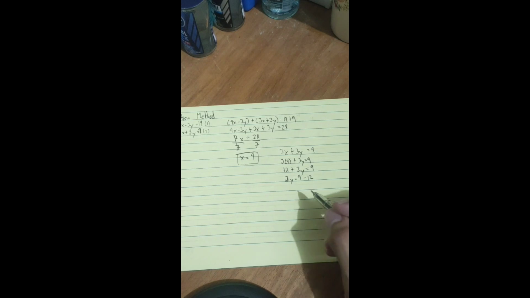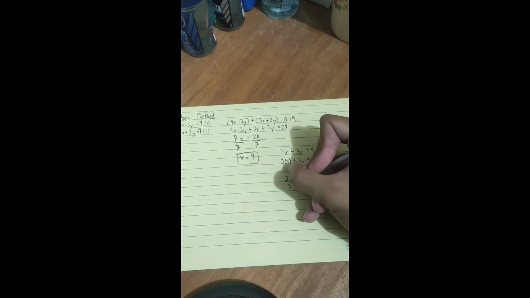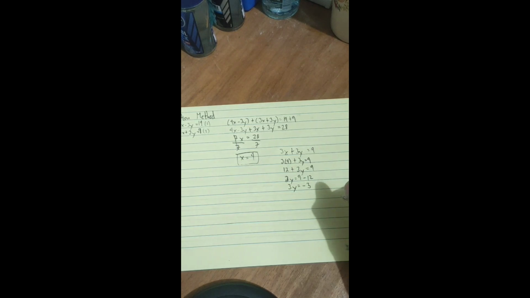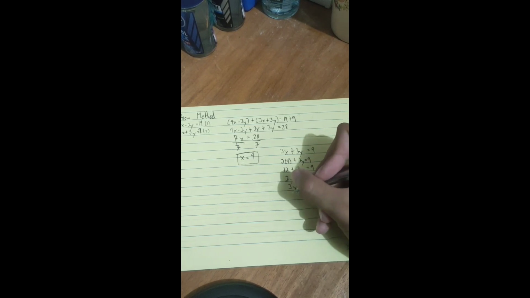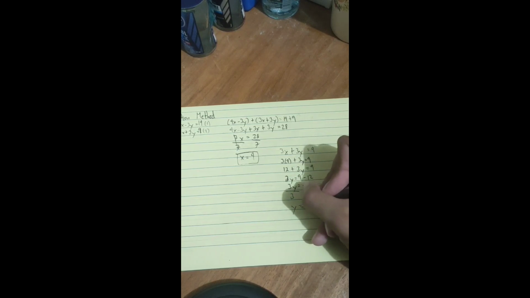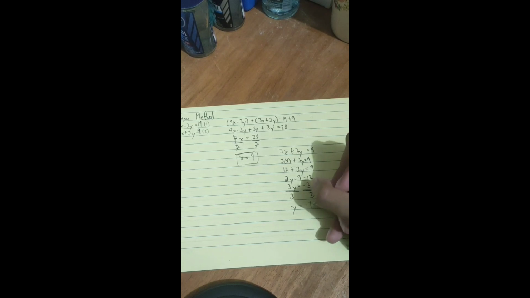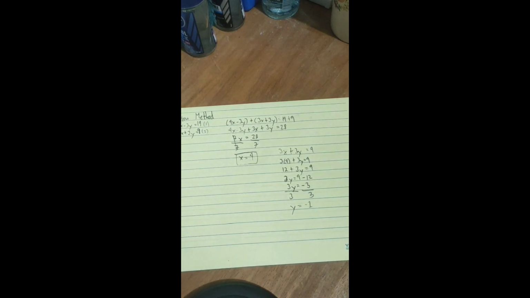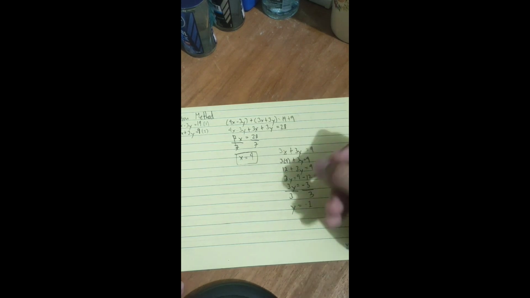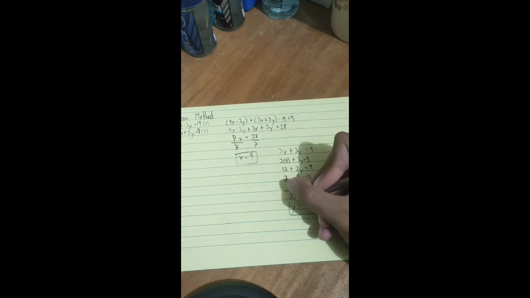And then, 9 minus 12. So, which is equals to 3y, which is equals to negative 3. So, cancellation na lang. Ang kalabasan niya is 3. Then, we have 3. So, y is equals to negative 1. So, therefore, the solution to this system of equation is x, which is equals to 4, and y, which is equals to negative 1.